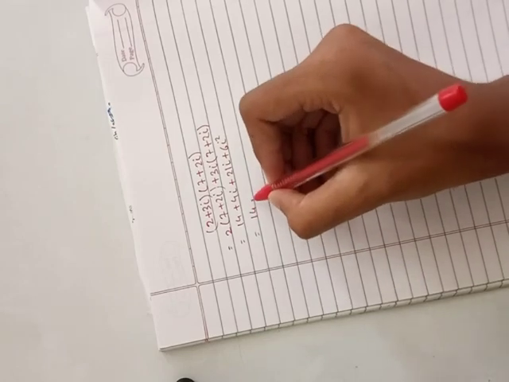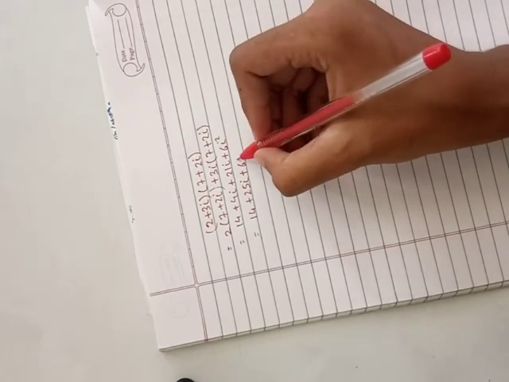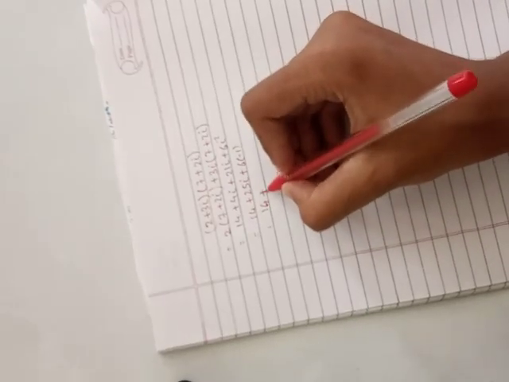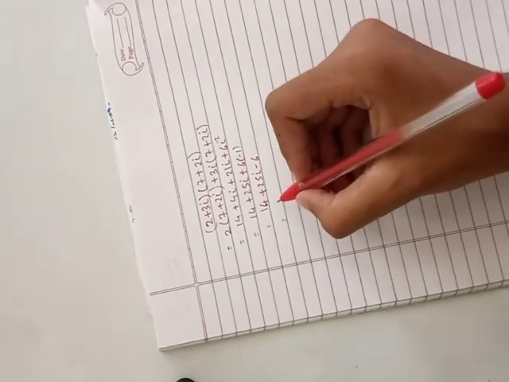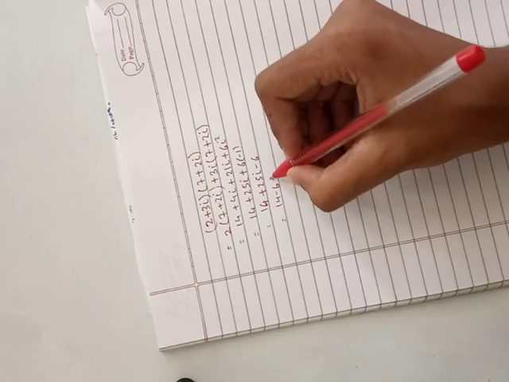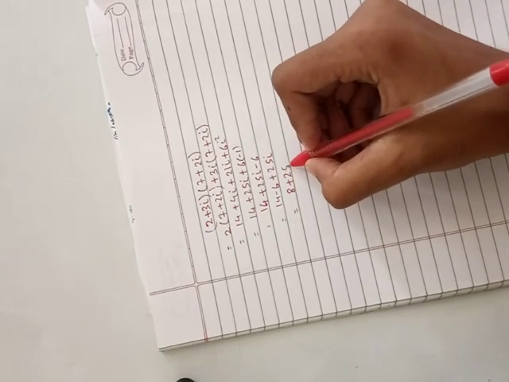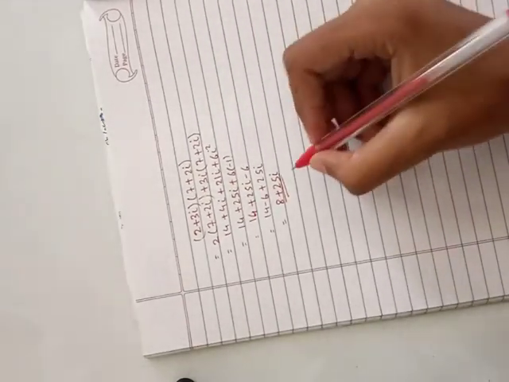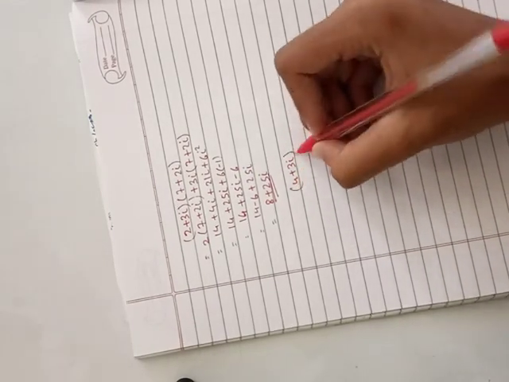So let's simplify it. It will get 25 iota plus 6 iota square. The value of iota square was minus 1. So it will get 14 plus 25 iota, and here it gets negative 6. So 14 minus 6 plus 25 iota is 8 plus 25 iota. This is the solution. Let's take one more example, like 4 plus 3 iota whole square.